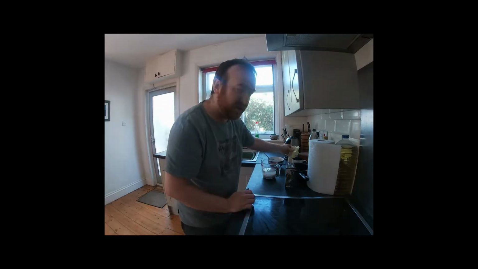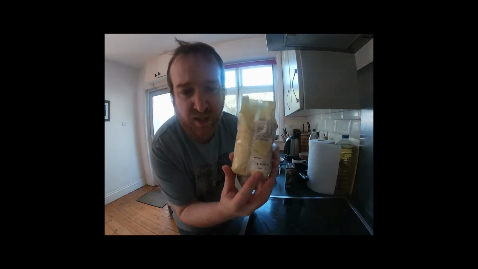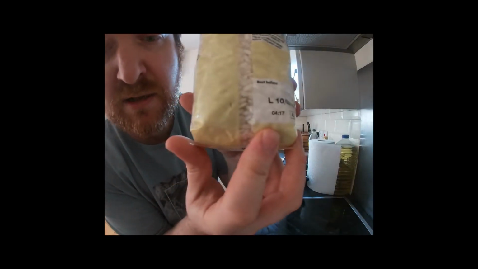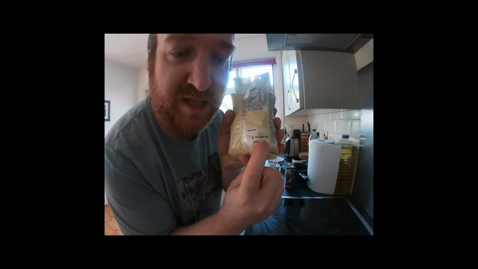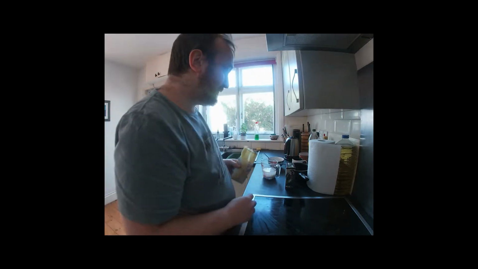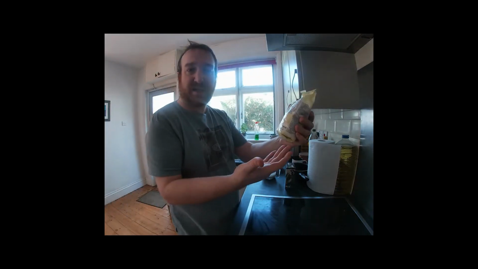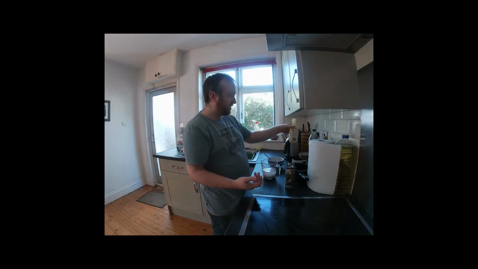And then I had a look on my rice, and I don't know if you can see that there, but the use by date's 3 years ago. It's 2018. So I'm not going to eat it.